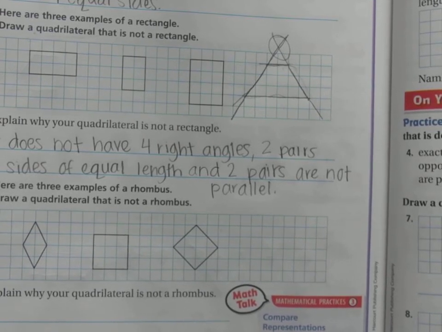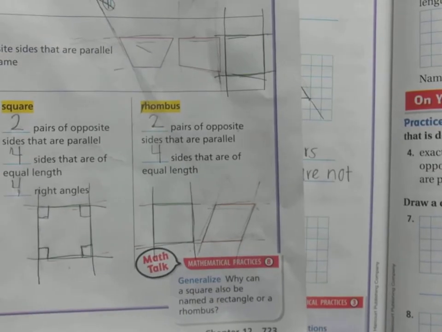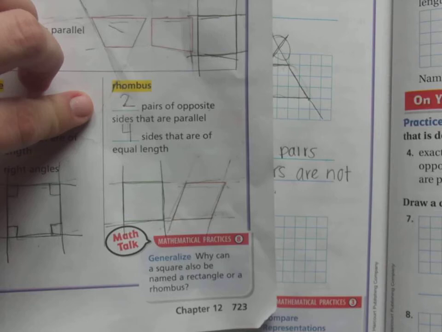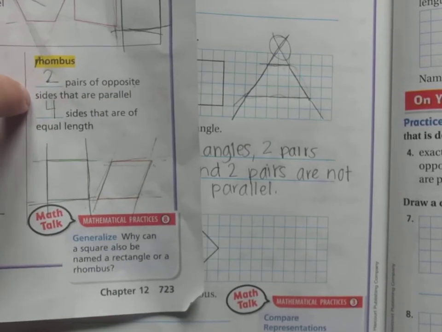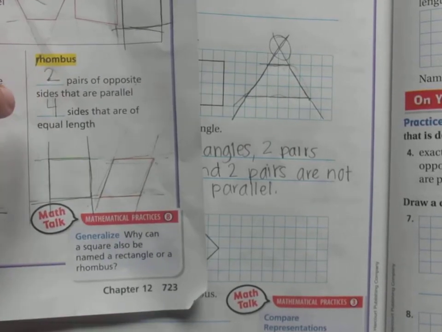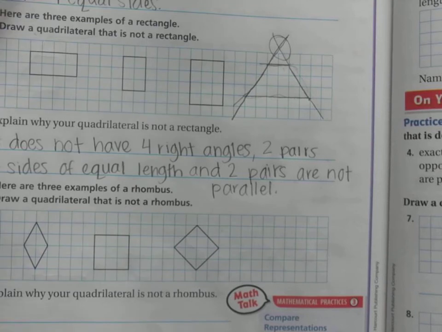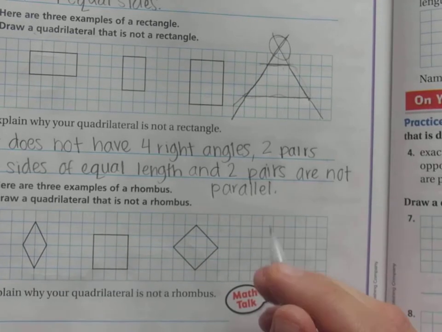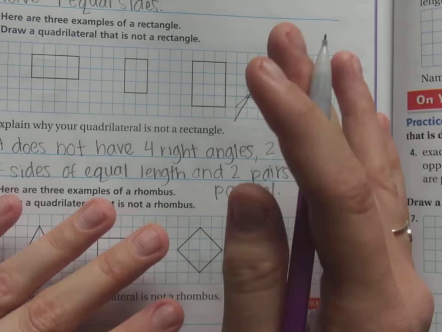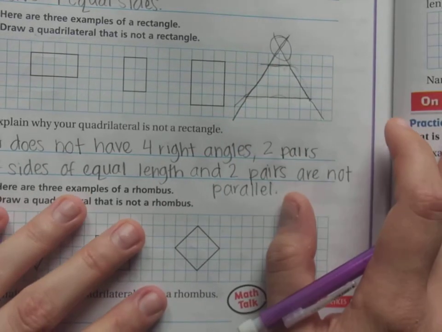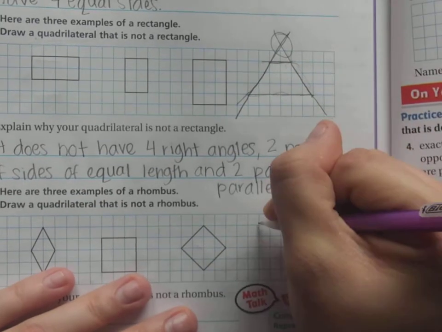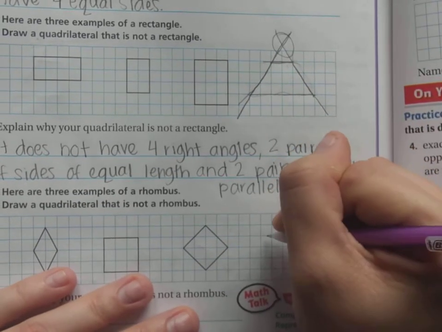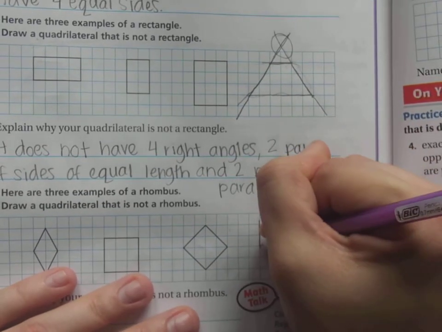So, again, cheat sheet. We have a rhombus. We know a rhombus has 2 pairs of opposite sides that are parallel. And it has 4 sides that are of equal length. So again, tons of different drawings you can do, and you are going to have the opportunity to do that on your own, but I'm going to show you the one I will do. All right, let's see if I can draw this. I have it in my mind.